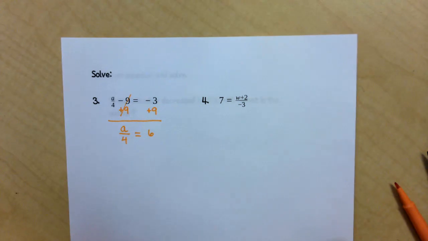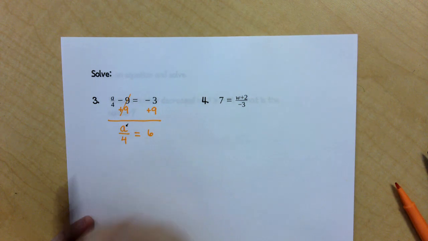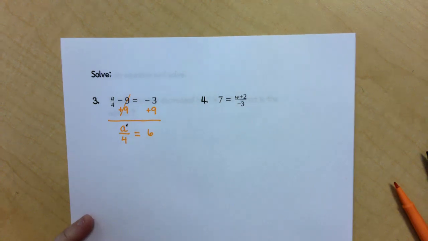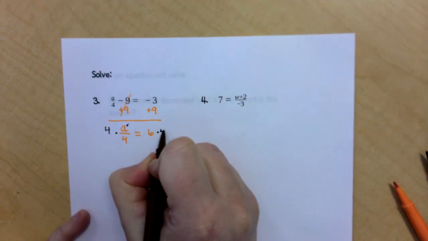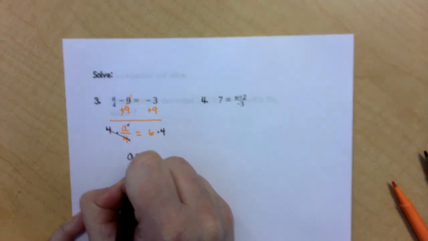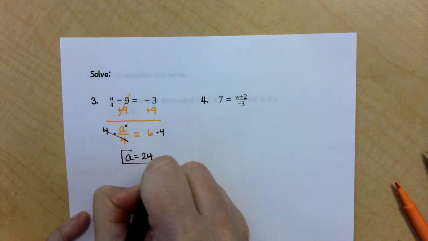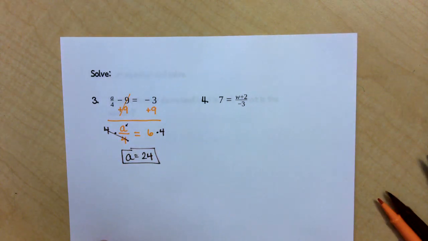And now I'm going to look at this left side. Goal is to get this variable by itself. A divided by 4, the inverse of division, is multiplication. And so I'm going to multiply both sides by 4. And I'm left with a equals 24.